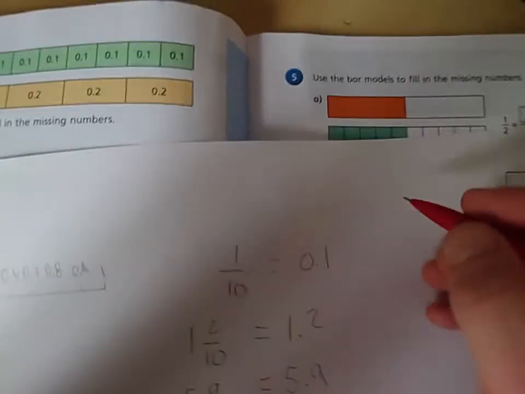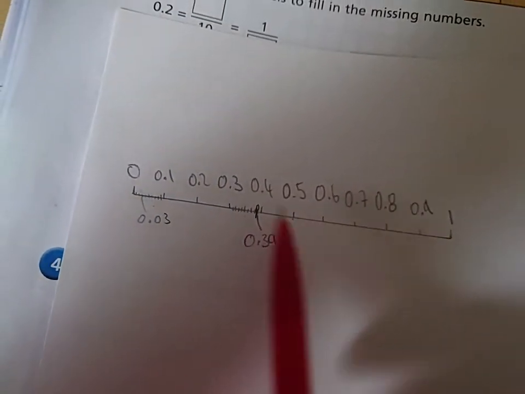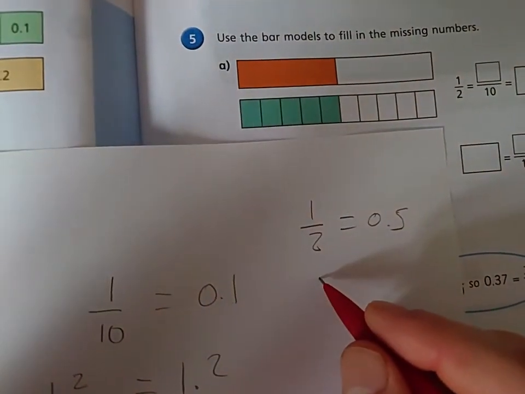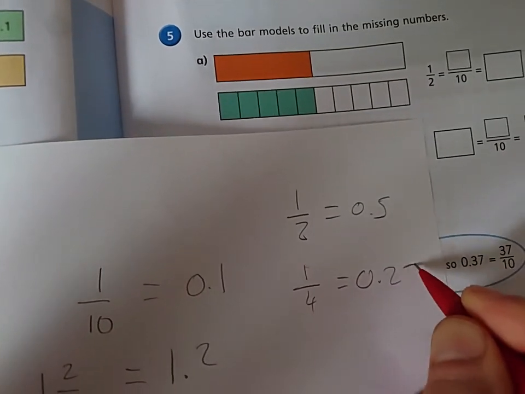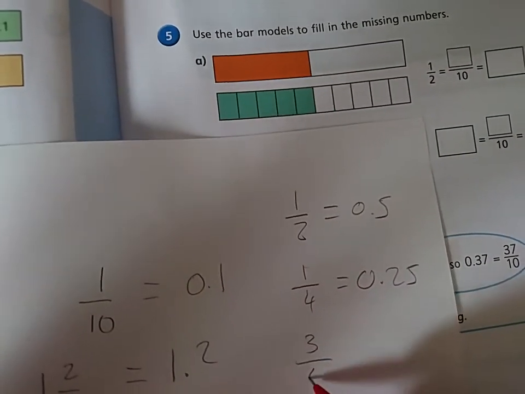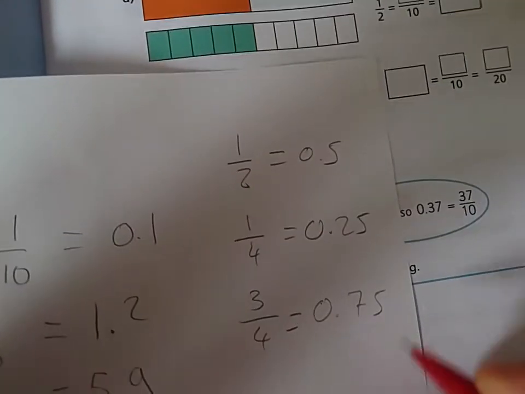Do you know what? I'm going to write one more important thing down on here. I've just thought about it. When you are converting, there's another couple of things that is well worth just remembering. A half is the same as 0.5. If we go here, that makes sense, because halfway between 0 and 1 is 0.5. So half is worth 0.5. A quarter is the same as 0.25. And 3/4 is the same as 0.75. It's well worth remembering that.